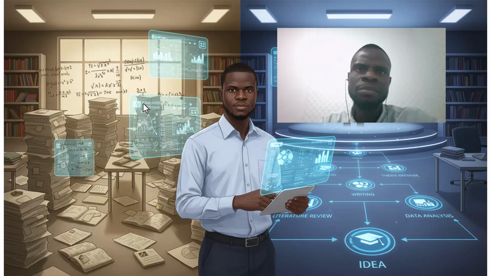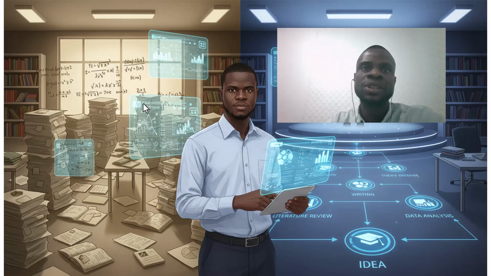Final thought, completing a PhD has always required dedication, curiosity, and persistence. But today, success in research also means using the right tools at the right time. Instead of working harder than necessary, smart researchers build systems that make their work easier and more effective. Start with one tool that matches your current stage. Learn how to use it well, then gradually expand your toolkit as your research progresses.